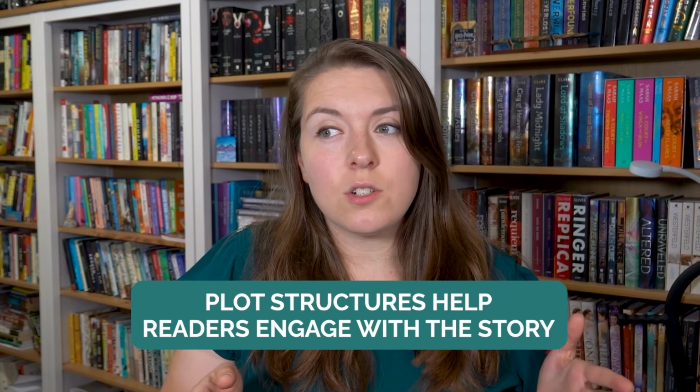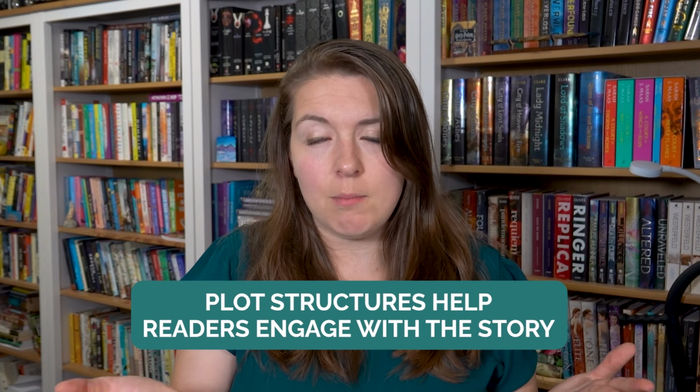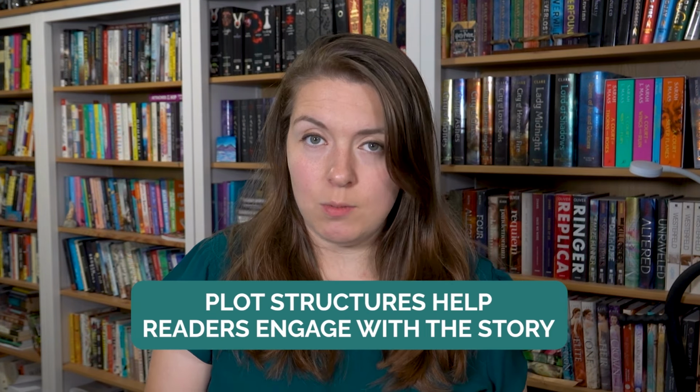So, like I said, that was an extremely fast way of summing up the Save the Cat story beats. If you're not familiar with the story beats, I highly recommend reading Save the Cat Writes a Novel. I know not everyone enjoys following plot structures like this, but I truly believe that these plot structures are what make a story do really well with readers and make readers really obsessed with your book.